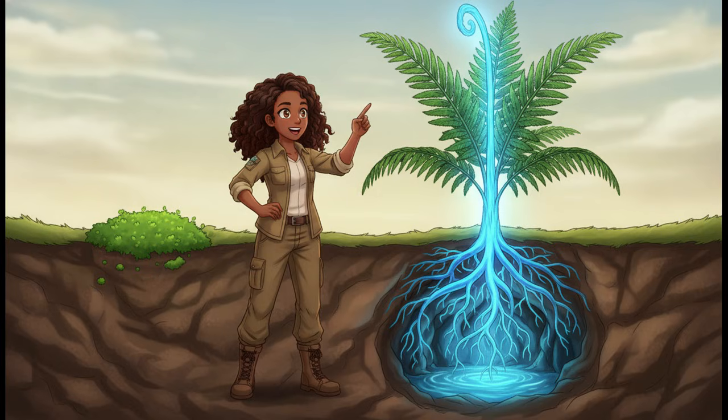But pteridophytes, with their new vascular tubes, could suddenly suck water from deep underground and pump it way up high into the air, allowing them to grow substantially taller. It was a real game changer.